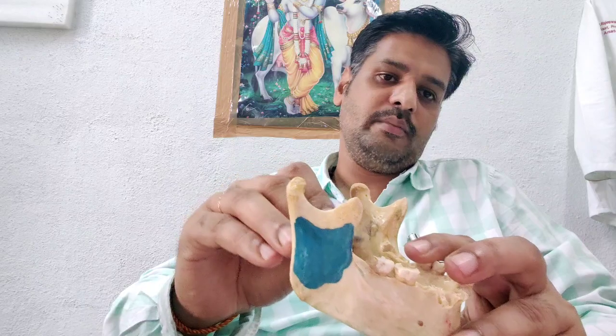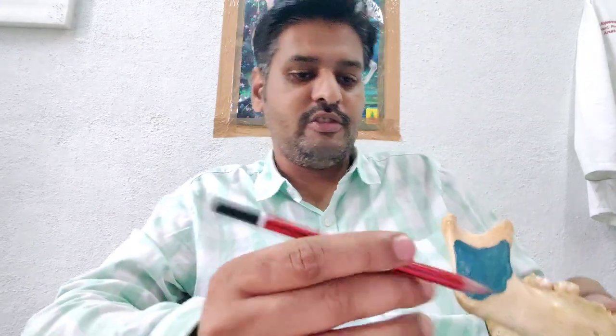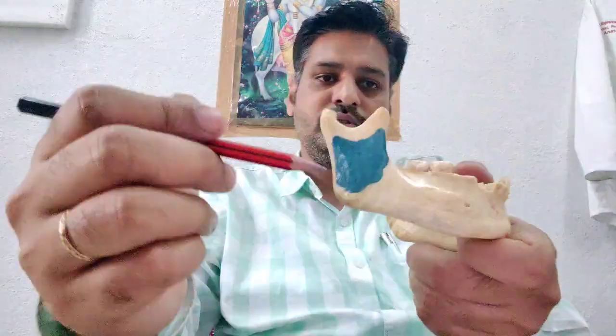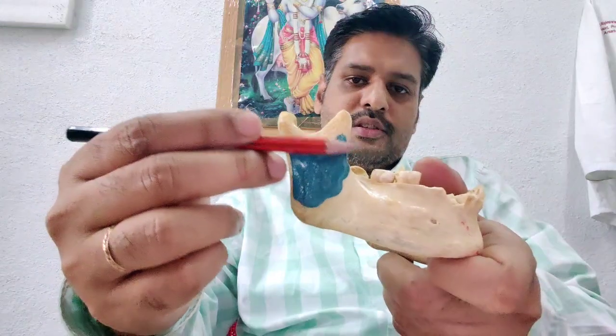So that is the head, the neck, and the coronoid process. The coronoid process receives the temporalis, which is inserted to the coronoid process of the mandible. The next part of the mandible, which is quadrangular in shape, is called the ramus of the mandible.